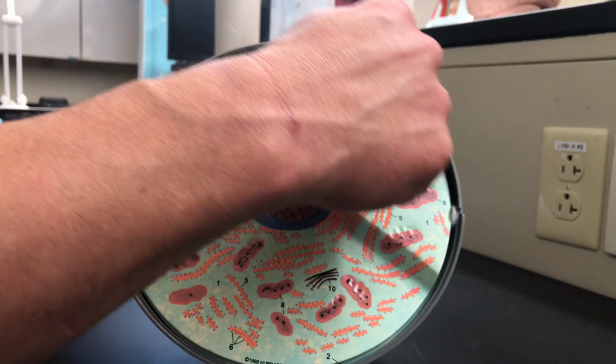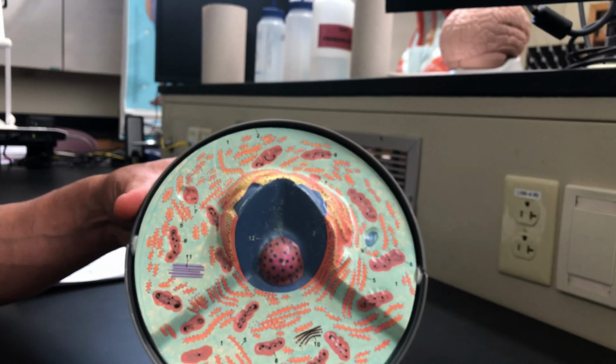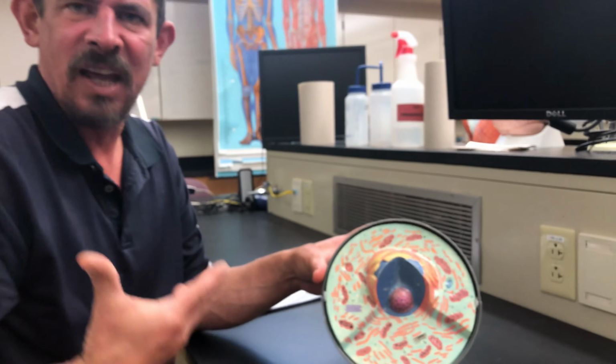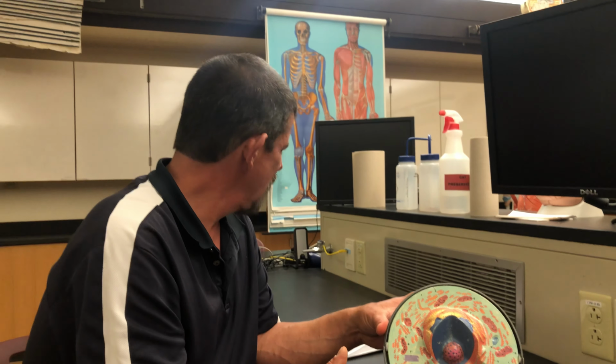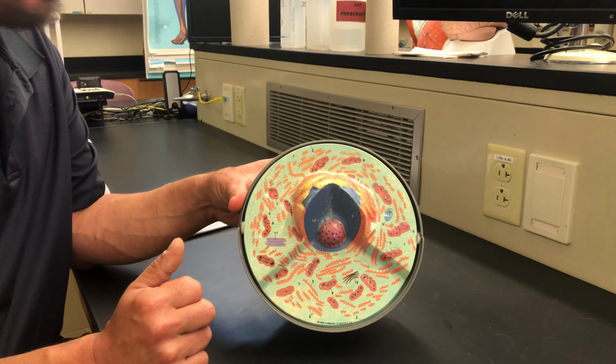So the entire inside component of the cell is called the cytoplasm. And the cytoplasm is made up of the cytosol, which is the fluid component, and of the organelles, which are suspended in that fluid. Continuing down the checklist, you have the rough endoplasmic reticulum.